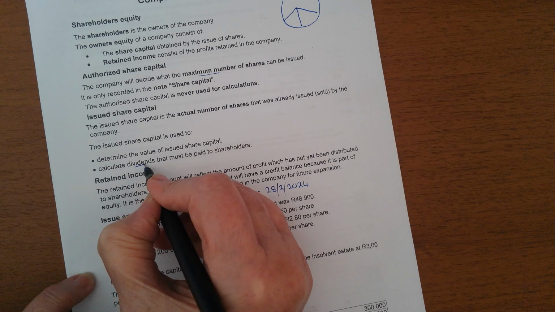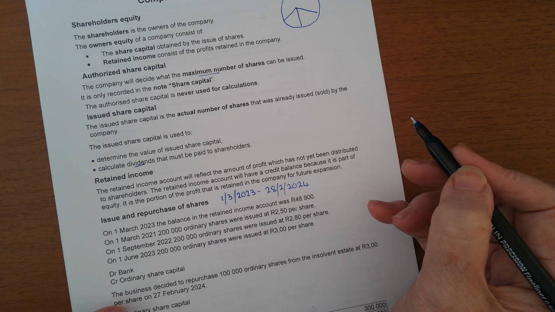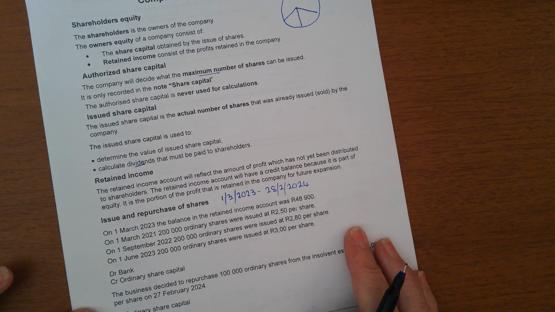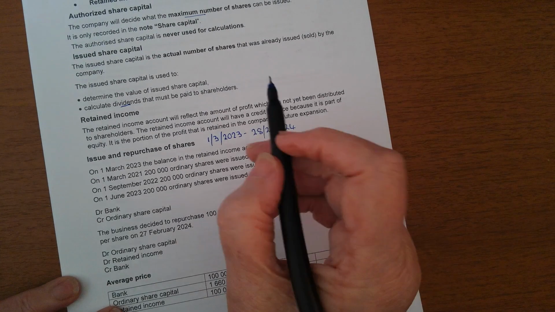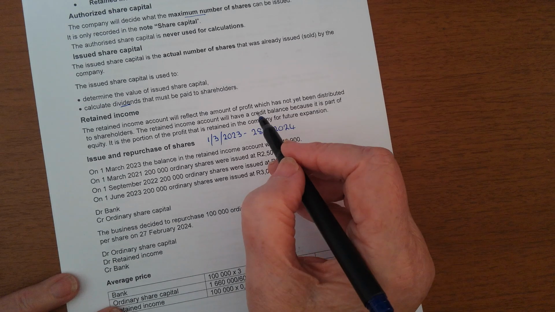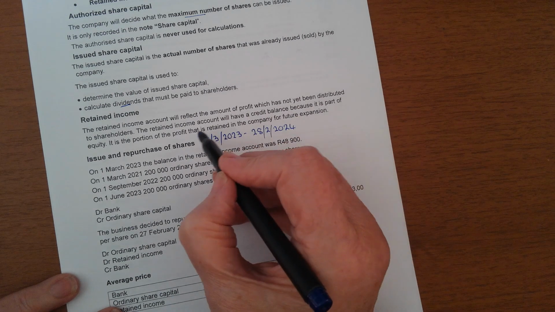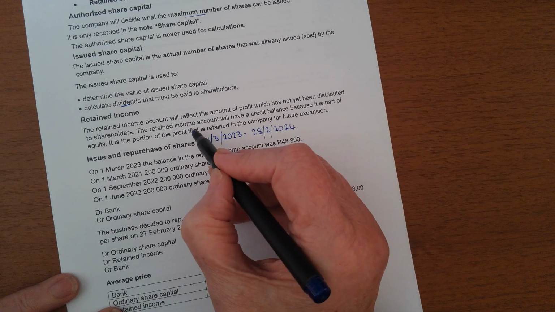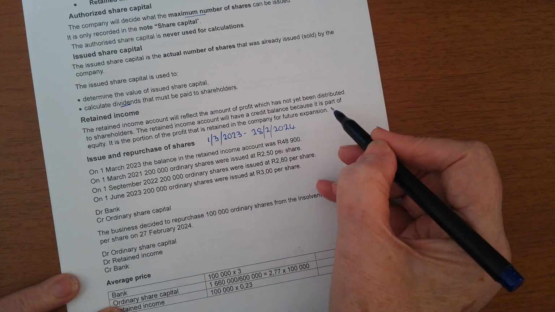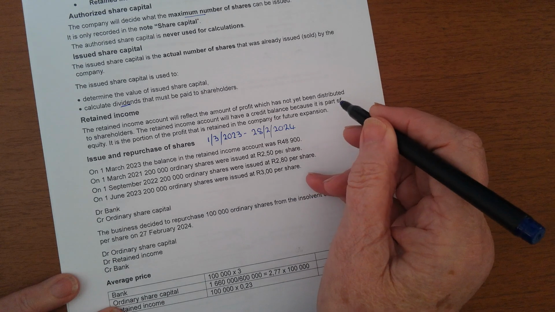Dividends is the part of the profit that is divided between the shareholders according to the number of shares that they have in the company. Retained income is the amount of the profit that was not distributed to the shareholders. So at the annual meeting, they can decide to retain some of the profits so that in future they can expand or provide for a bad economic year in the future.